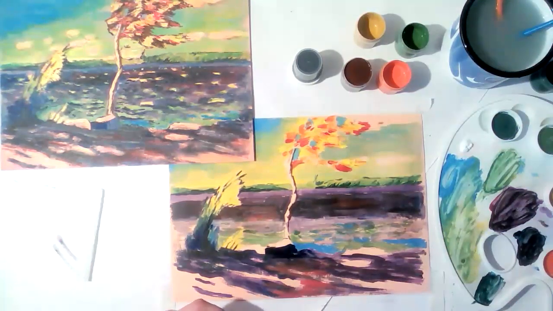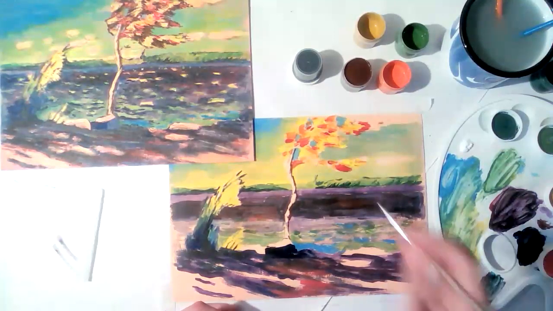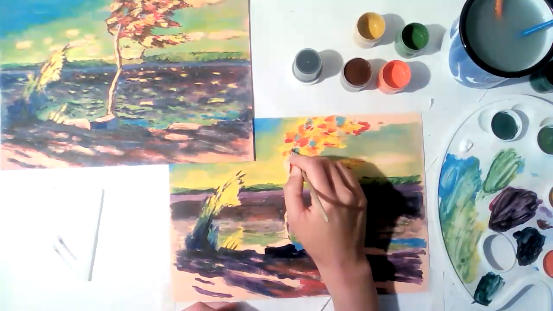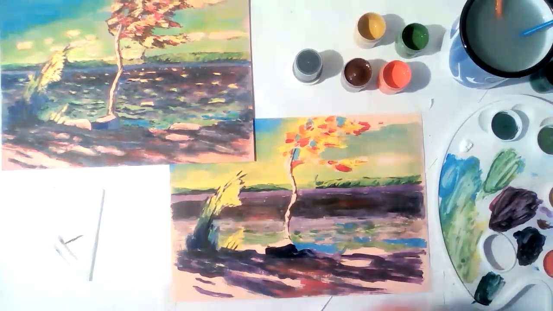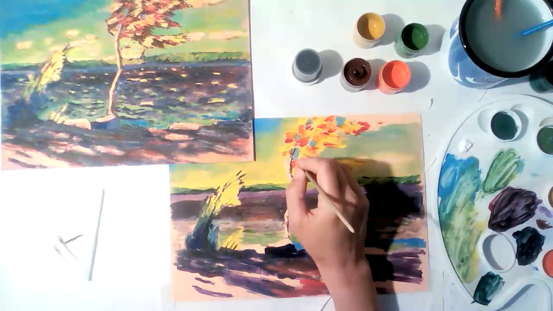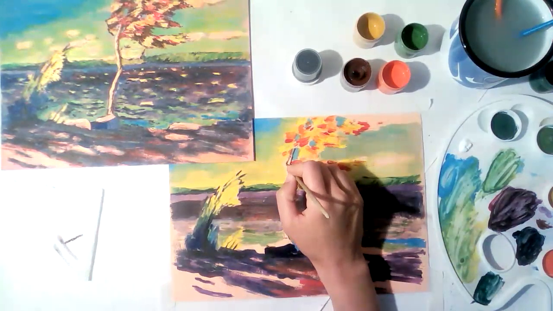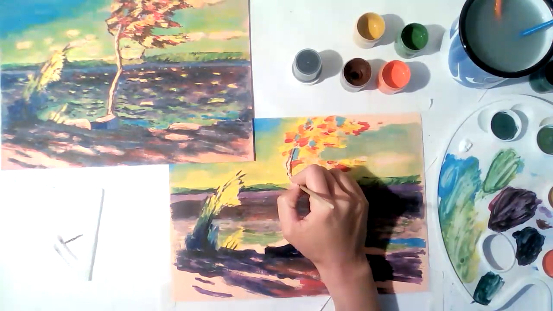Yes, and you remember, if you want a thin line, then your brush should be watery and with enough paint. And then you keep on coming back to fill in the brush to continue with the thin line.